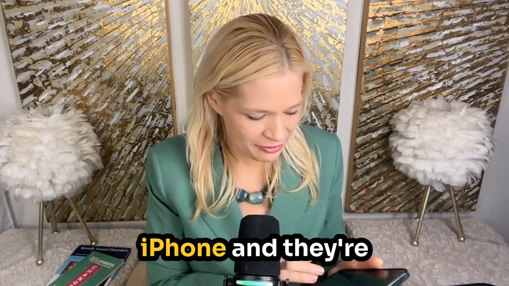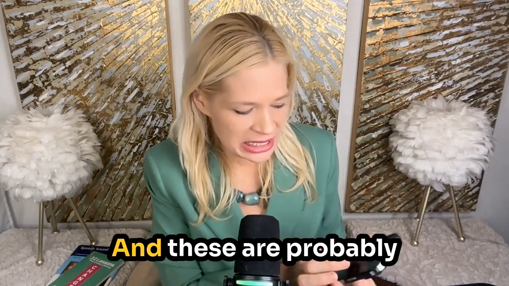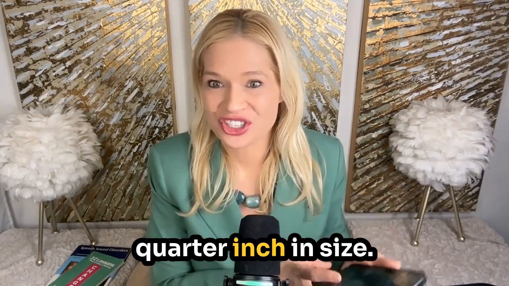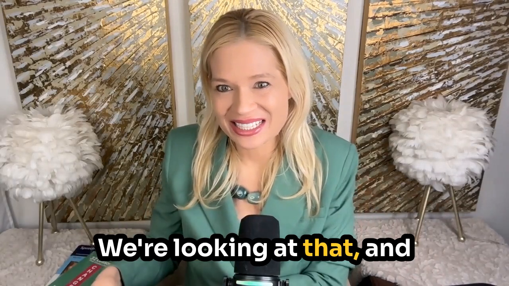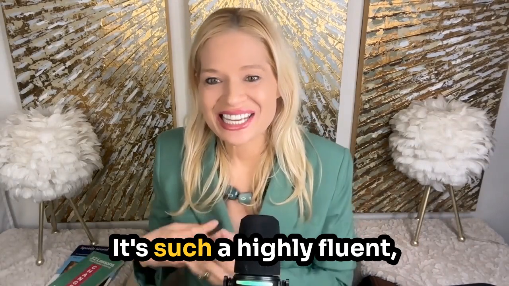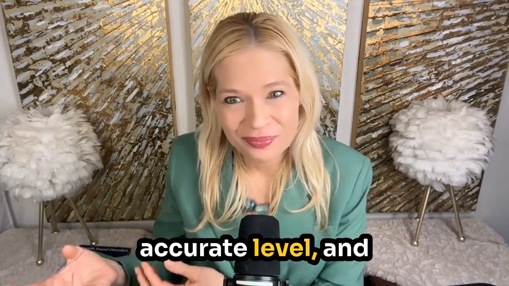And you look at this iPhone, and they're going to go through like 6 screens to find it on the array. And these are probably a 1/4 inch by a 1/4 inch in size. We're looking at them manipulating their iPad at such a highly fluent, accurate level.